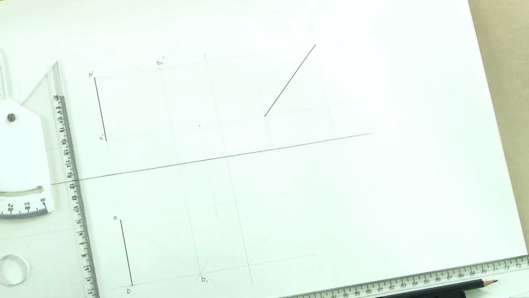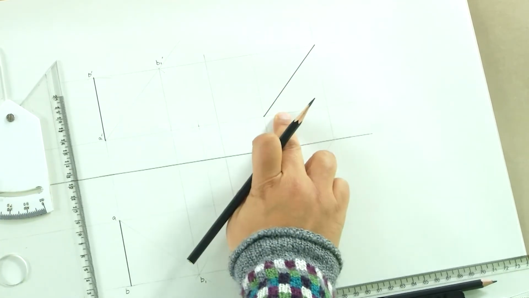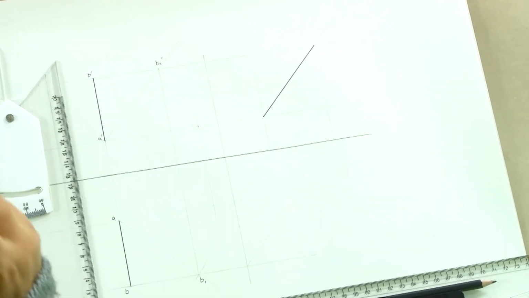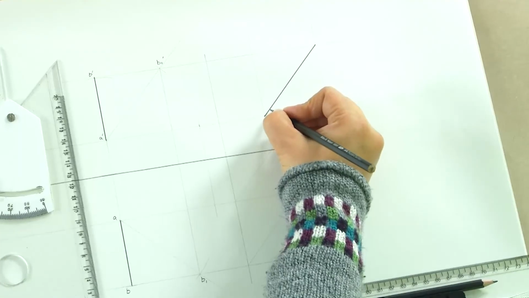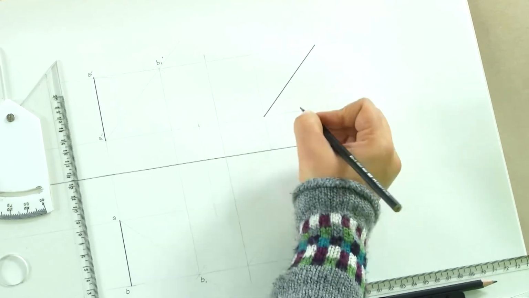It is contained in a plane which is parallel to the side plane, which is exactly what we have got. So, this angle is the true angle, and it will be seen in the side view.